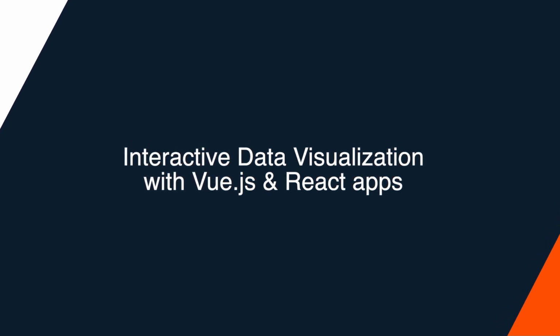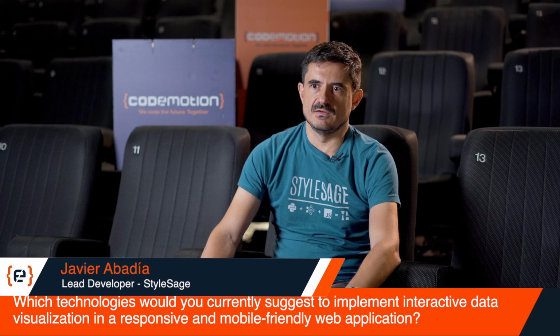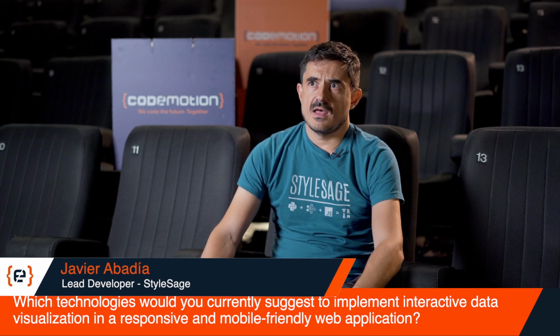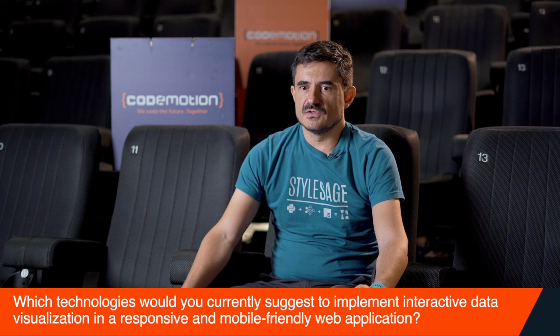Okay, I think that D3, of course, is the obvious choice because it's been around for a very long time. But right now, the requirements for any visualization are a little bit more complex than D3 can provide. So normally, I would try to use some component-oriented framework, such as Vue, React, or Angular, your component framework of choice, and integrate that with D3. I think that's the perfect combination for any web application, no matter if it's desktop or mobile, whatever. So I think that the combination of those technologies is the winning combination.